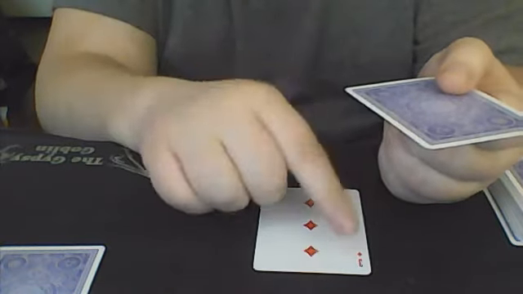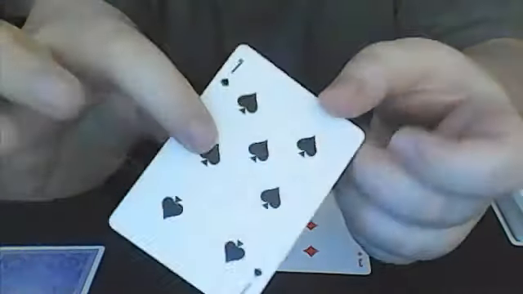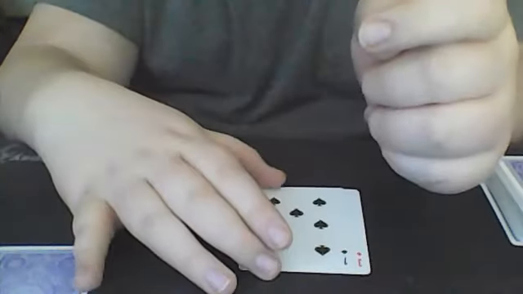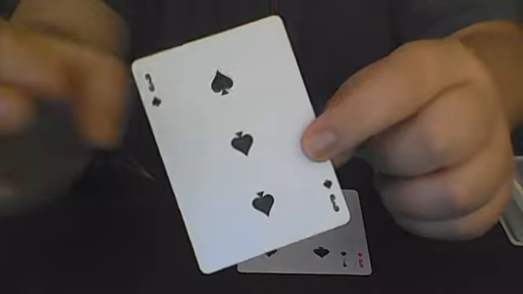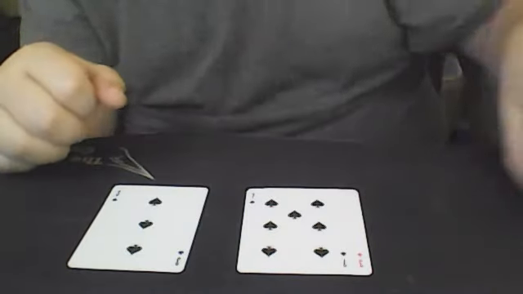So the value will be 3, and this card will be the suit. So since we have the 7 of spades, the suit is going to be a spade. So we have the 3 of spades. And then you can turn over and show the 3 of spades. And that was the trick.